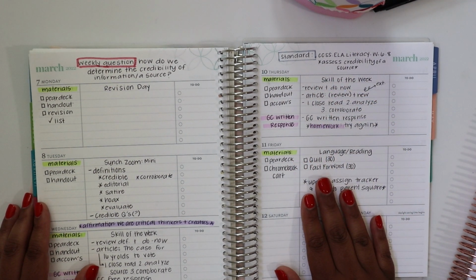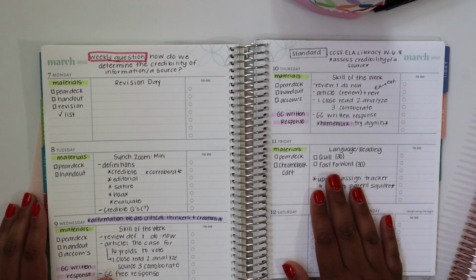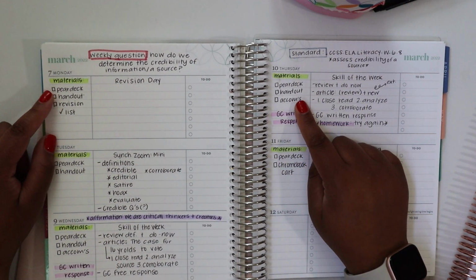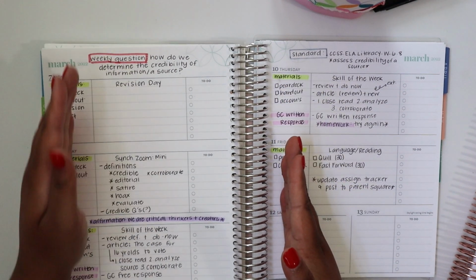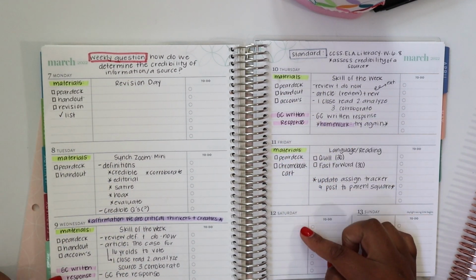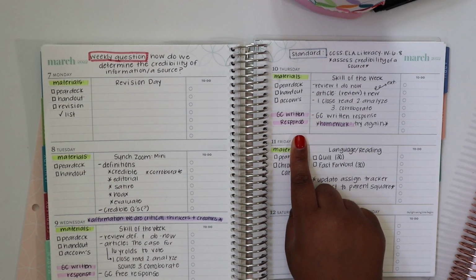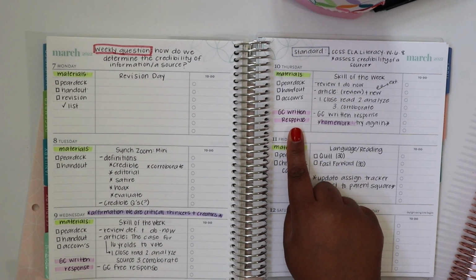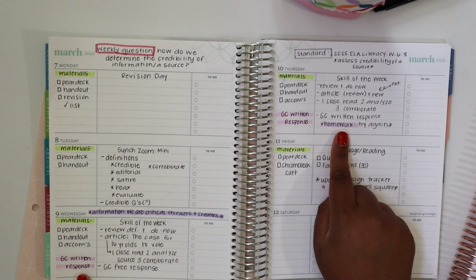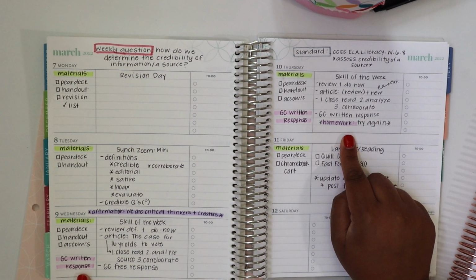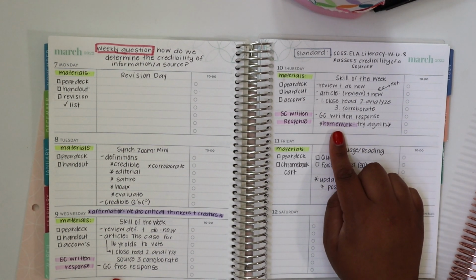The next thing I have written on this weekly spread is the materials needed for each day. So I go ahead, in the first column on each day, I put materials. I include what assessment is happening that day. So on Wednesday and Thursday when I'm doing my skill of the week, I put the assessment here. Thursday they would get the homework assignment, and that's clearly marked.